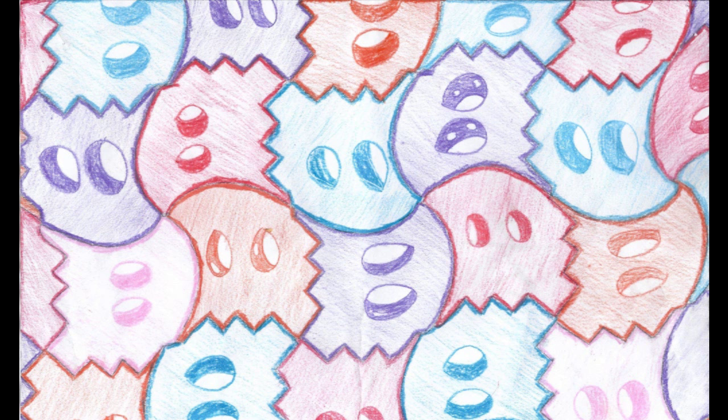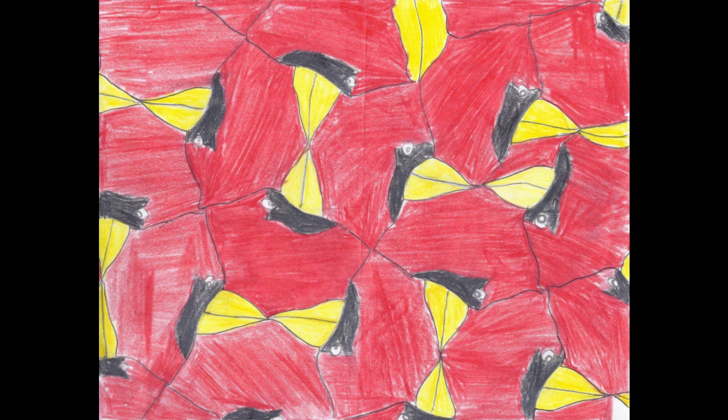Lastly, I'd like to show you some examples from students I've had in the past who created some amazing tessellations. However, some didn't use translations like I did. They used rotations, and the results are pretty impressive. Let's see if you can figure out which examples used rotations and which used translations.